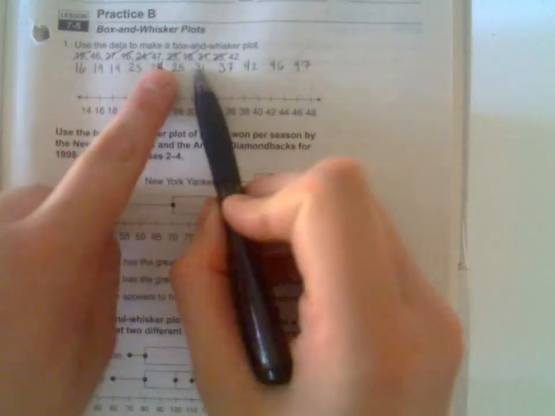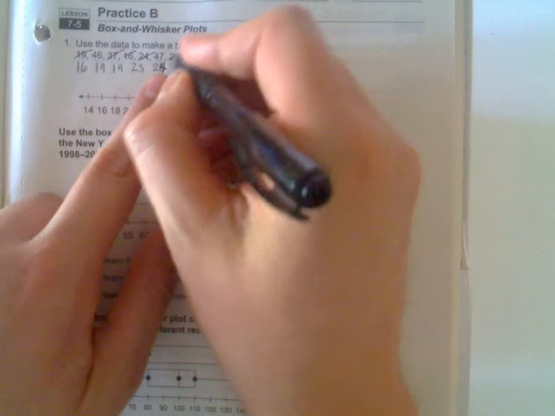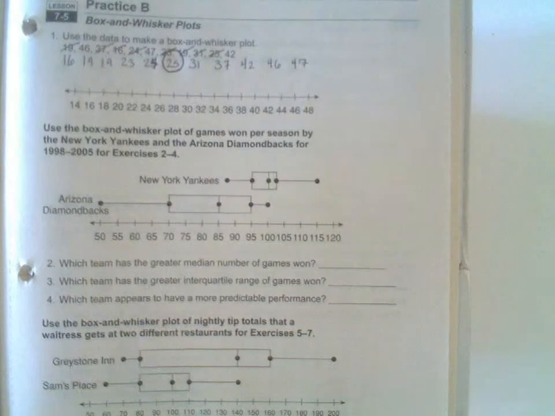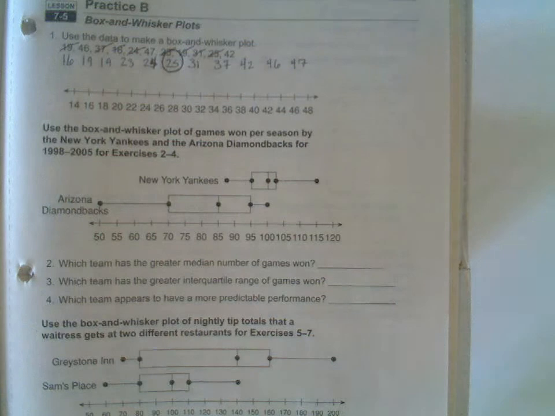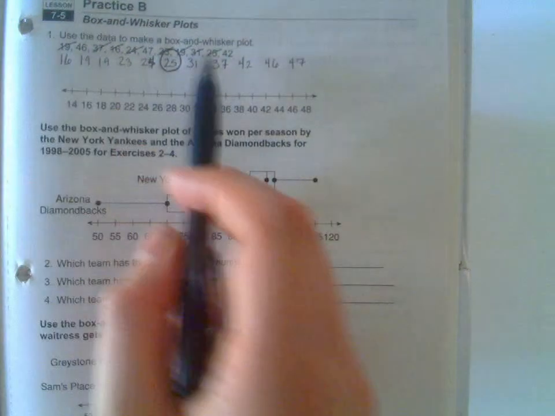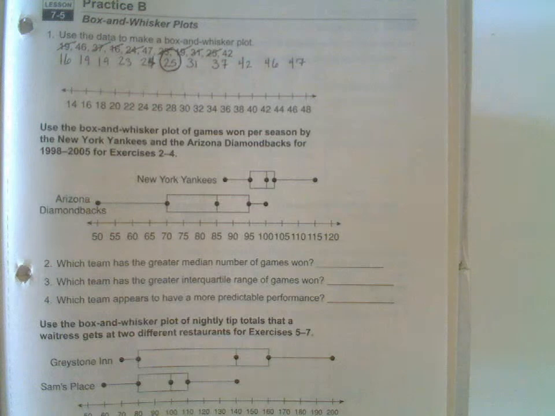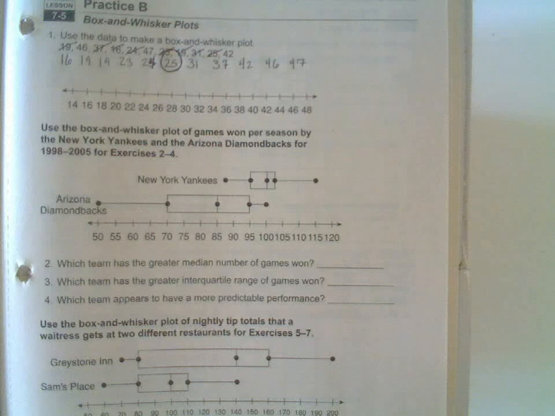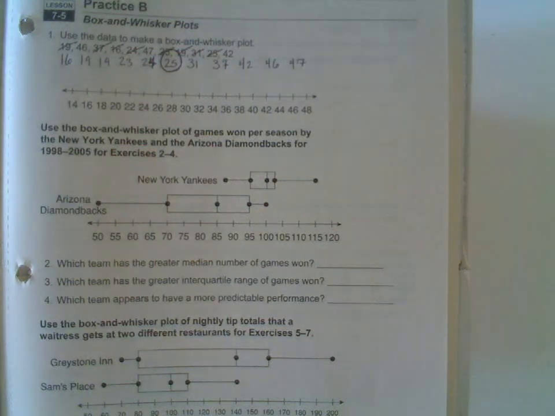And as I count in, I see I have a perfect middle number here, which is 25. And that's going to help form the box of the box and whisker plot. Now, what you do next is you have all these numbers that are less than that median and all the numbers that are greater than that median. These are called the lower quartile and the upper quartile. And what you want to do there is find the median of both of those sets.